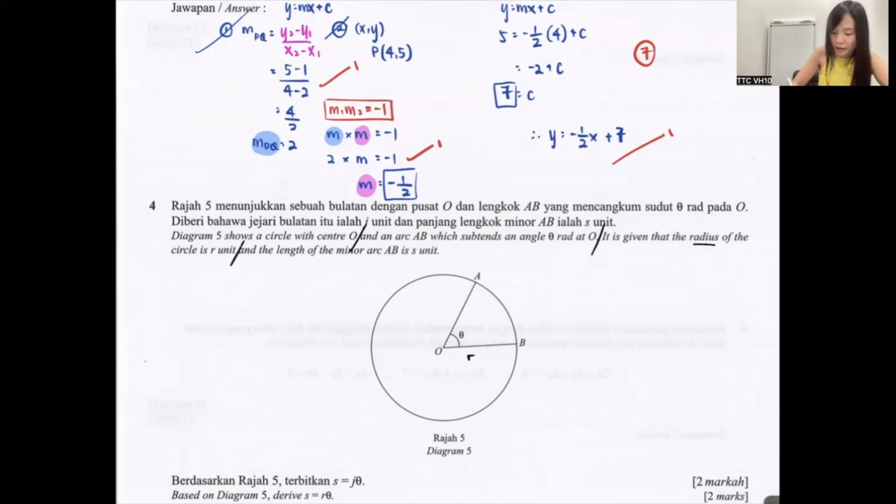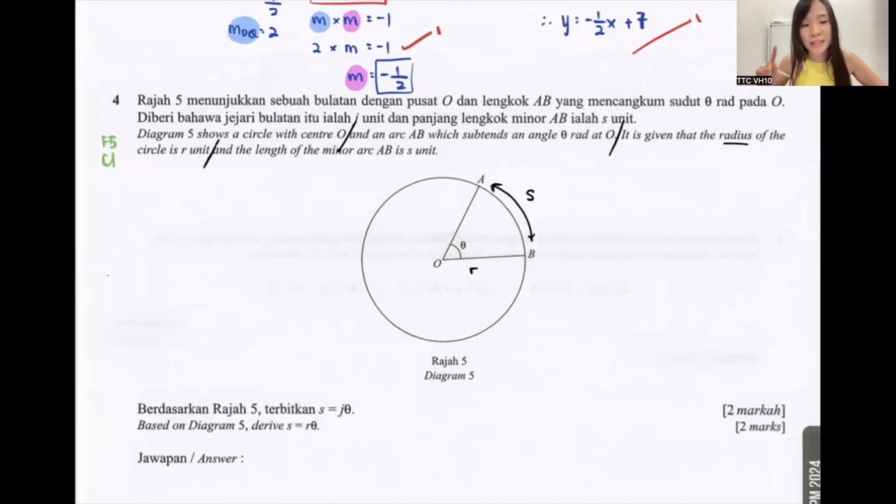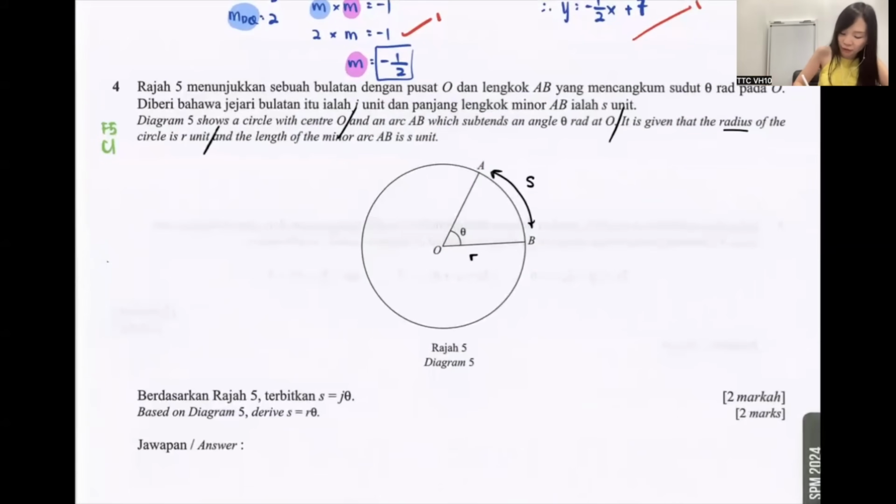And the length of the minor arc is s. So guys, the arc is here. So isn't it the arc, they call it s. Okay. I think I read until here, I feel like this is Form 5, Chapter 1. That chapter is called what? Circular measure. So guys, the first one they say, based on the diagram, derive.